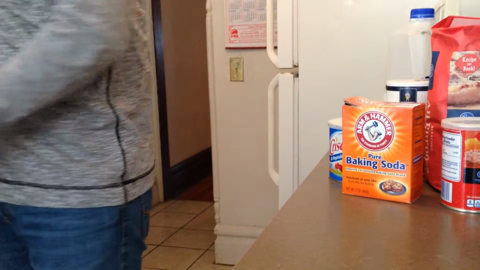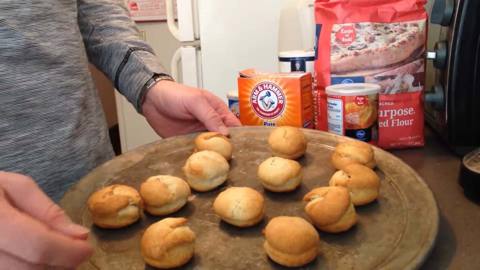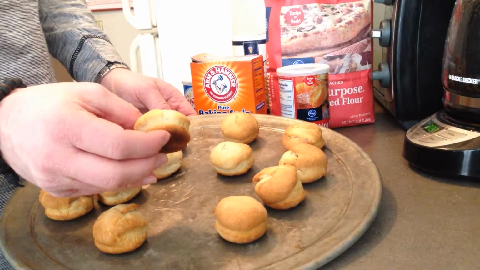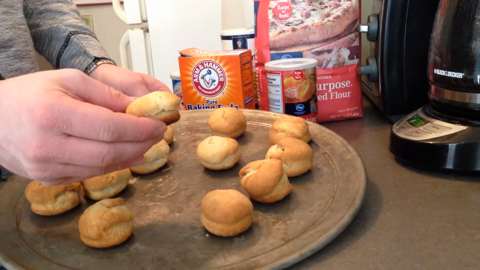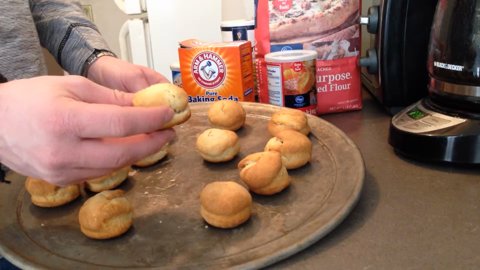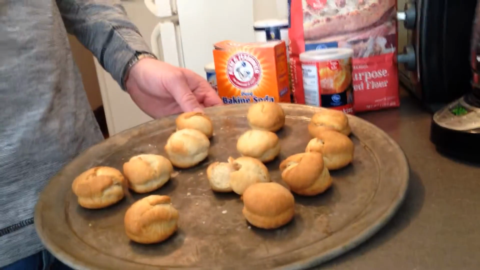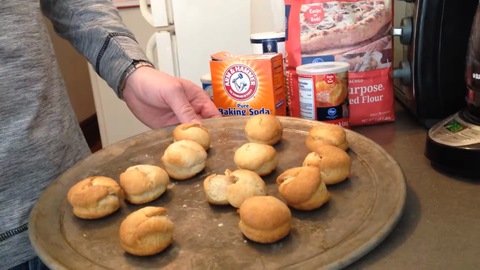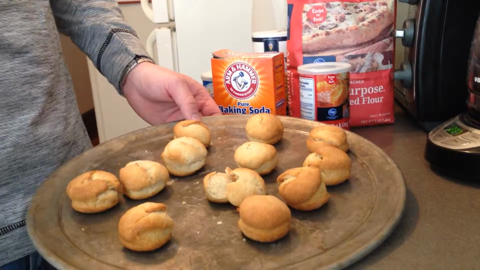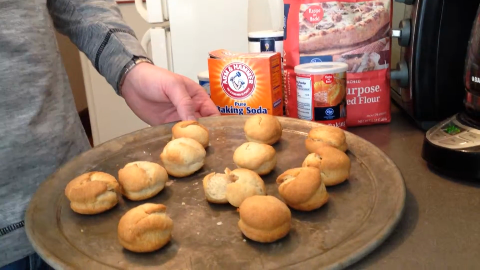On the other hand, I used baking soda in these, and you can see that they did not rise as well, and they don't have as nice of a texture. They're more crusty. And you can tell from this experiment that baking soda cannot be substituted for baking powder if there's not an acid to activate it. And in my recipe, there was no acid.